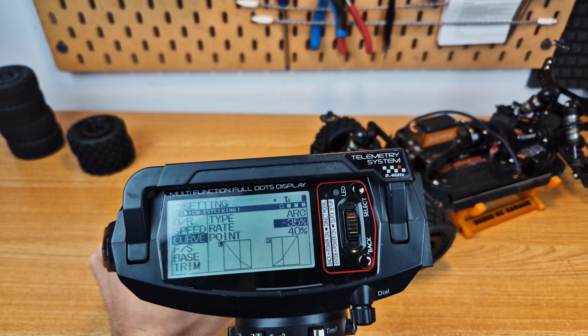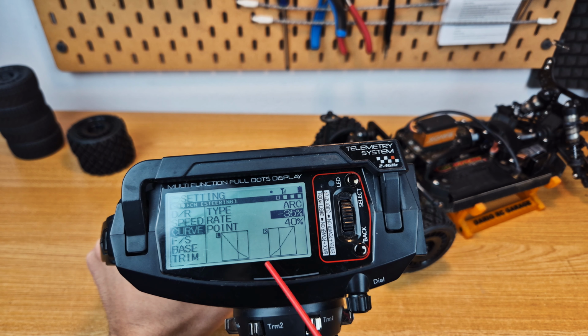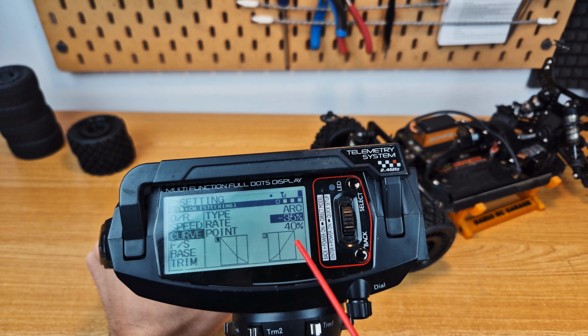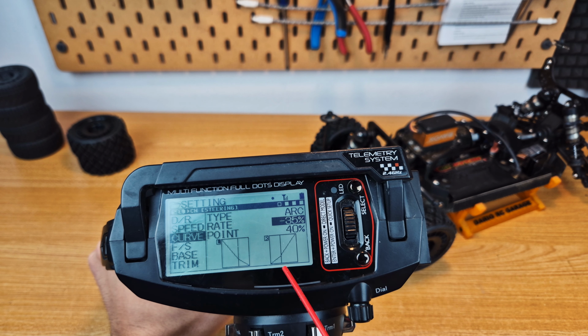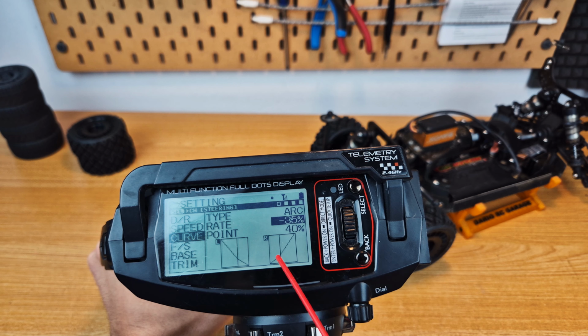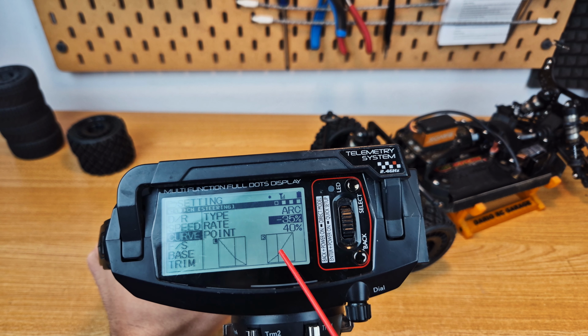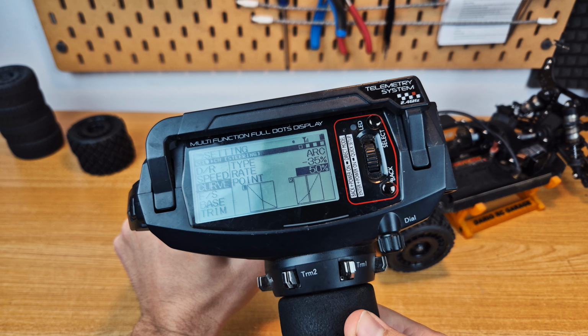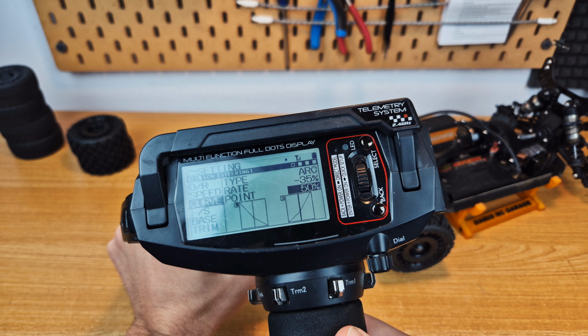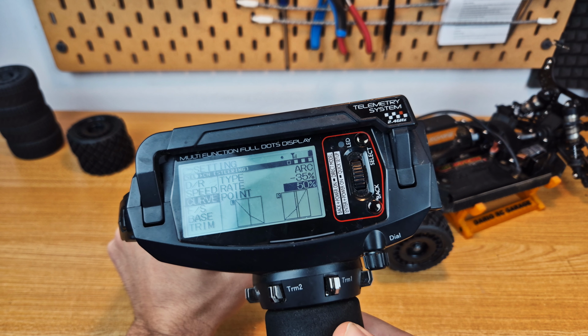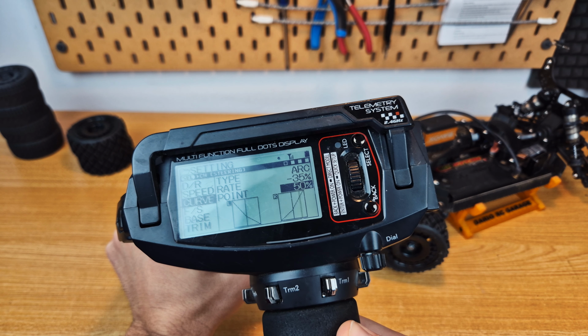Okay guys, these are my settings with -35. We are referring to the sensibility, and 40% is the point where this sensibility is applied. So at the 40% of steering, I have a -35% of sensibility, and after this point, this sensibility is going to increase.